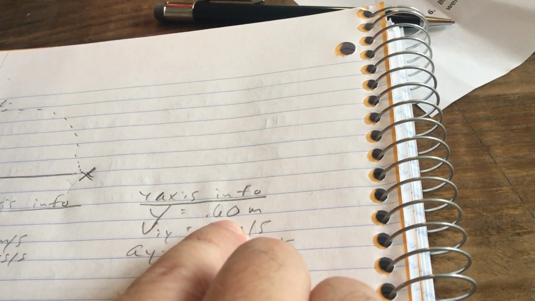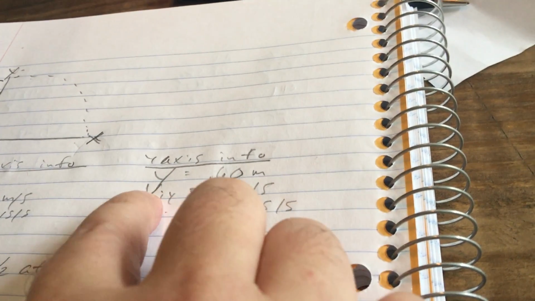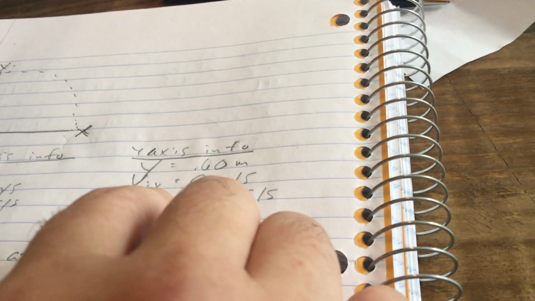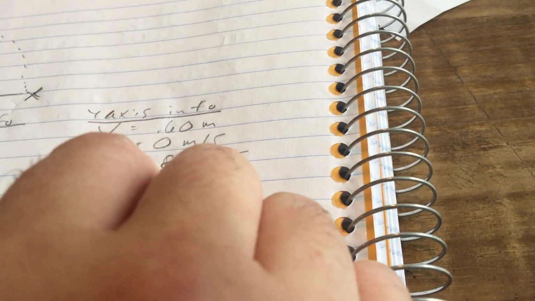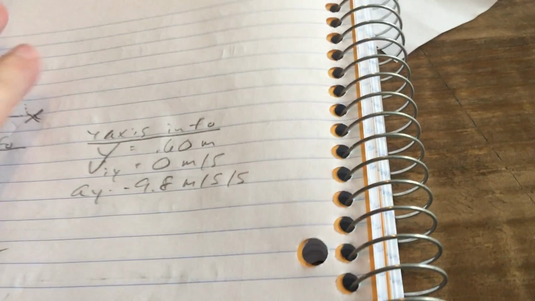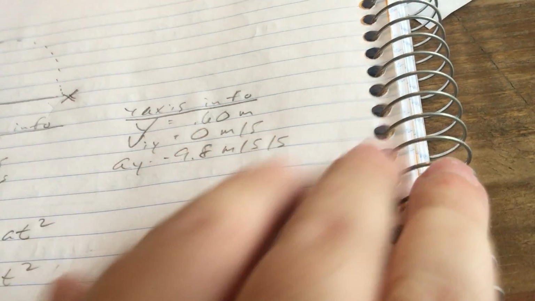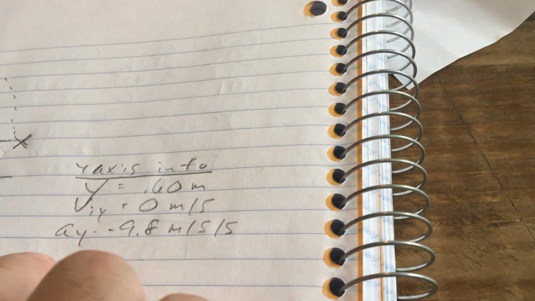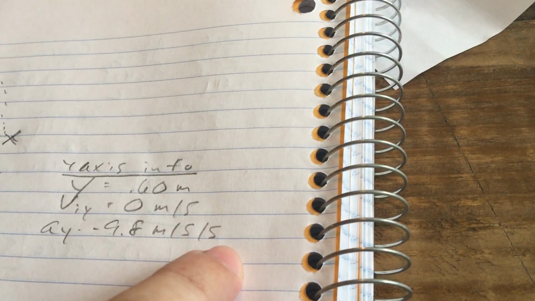We know that that pool table is 0.6 meters high. That is our y right here. Our y initial velocity is going to be 0. There is no velocity acting in the y direction, so it's 0. Our acceleration, on the other hand, for the y direction is gravity, negative 9.8 meters a second squared, so meters per second per second.